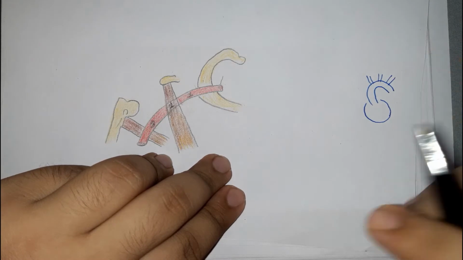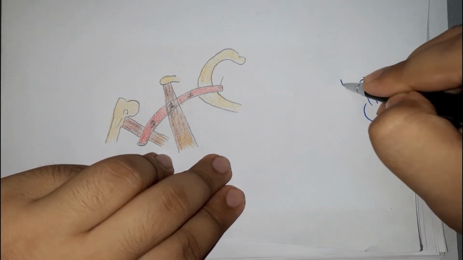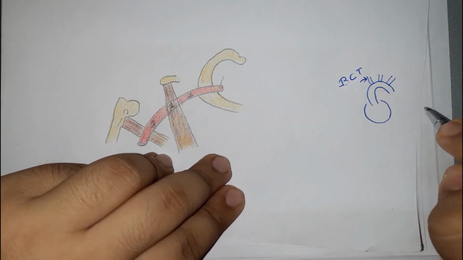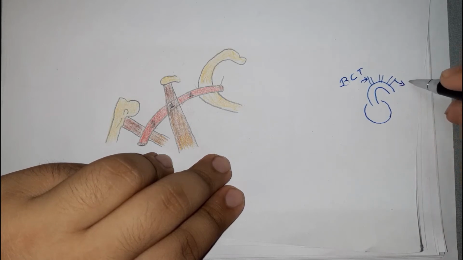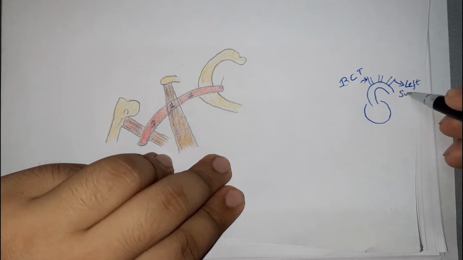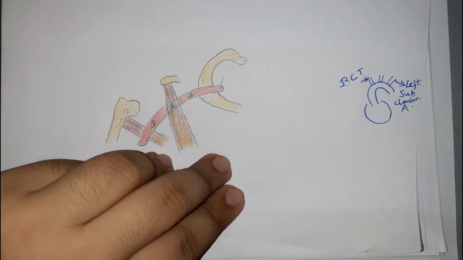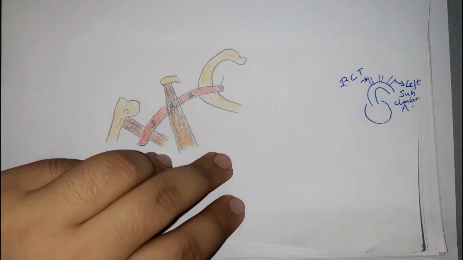We are not going into the details, but one of those branches is known as the brachiocephalic trunk. Another one of those branches is known as the left subclavian artery, and the middle one is known as the common carotid artery.